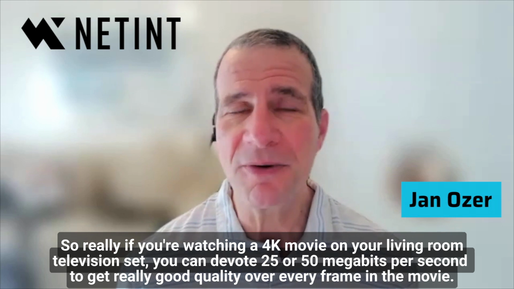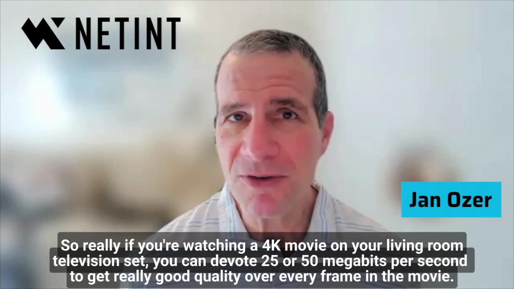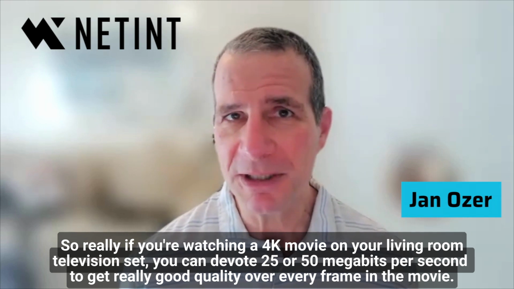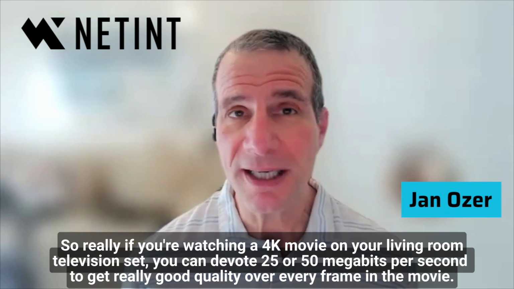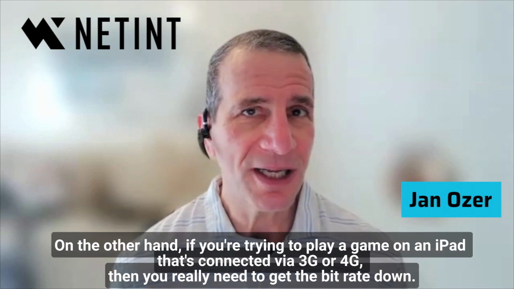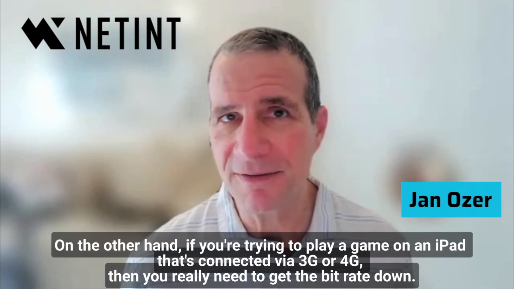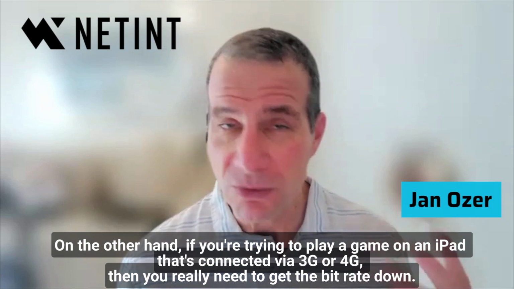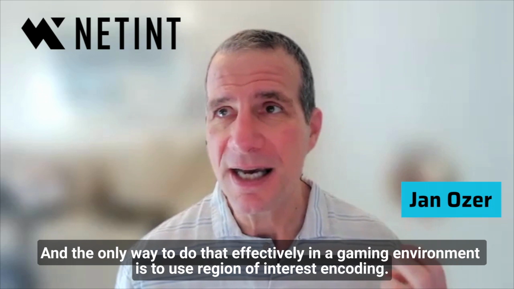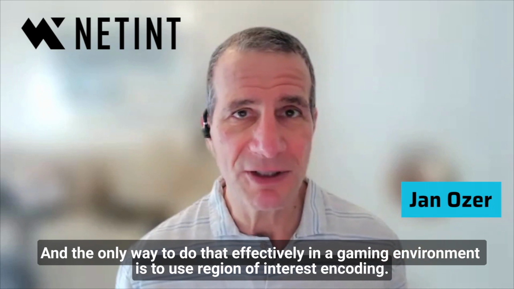If you're watching a 4K movie on your living room television set, you can devote 25 or 50 megabits per second to get really good quality over every frame in the movie. On the other hand, if you're trying to play a game on an iPad that's connected via 3G or 4G, then you really need to get the bit rate down. And the only way to do that effectively in a gaming environment is to use region of interest encoding.